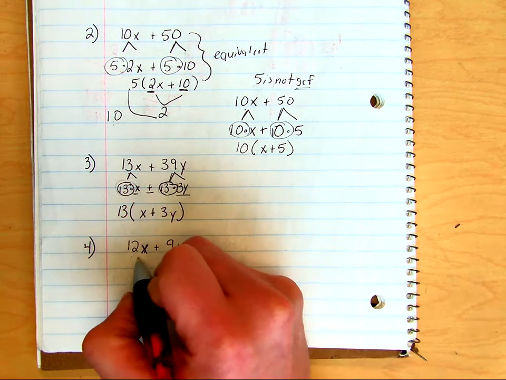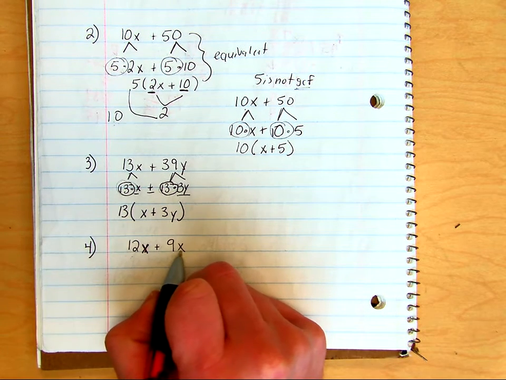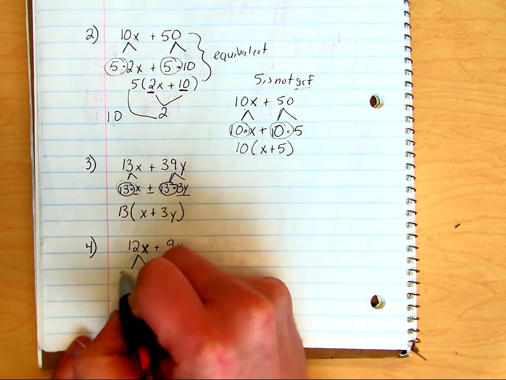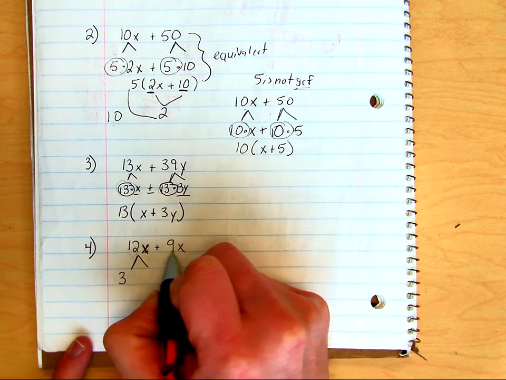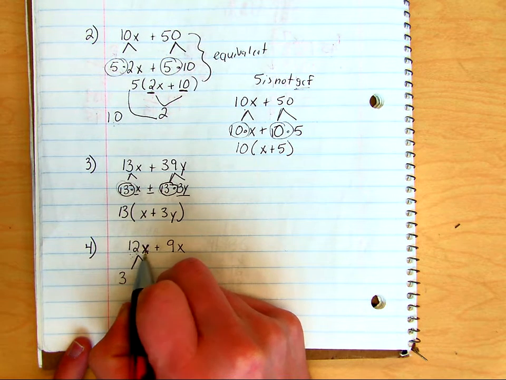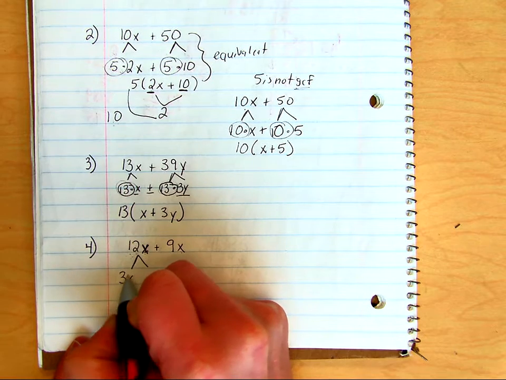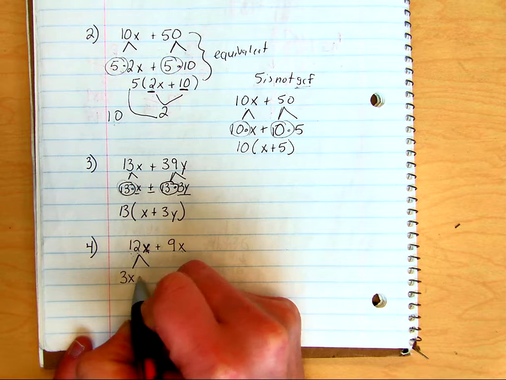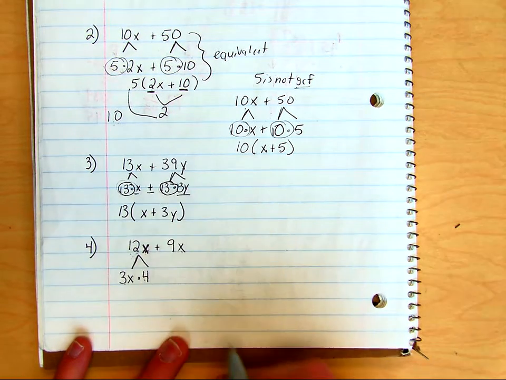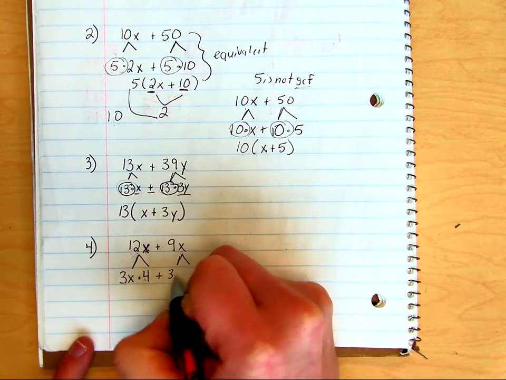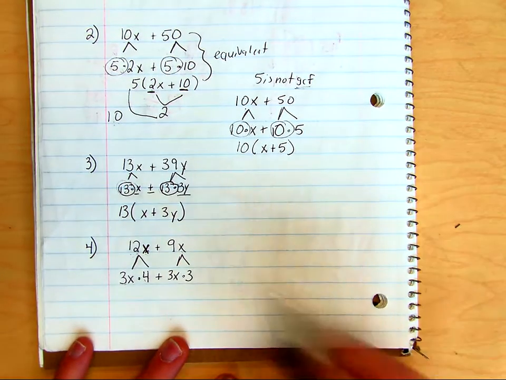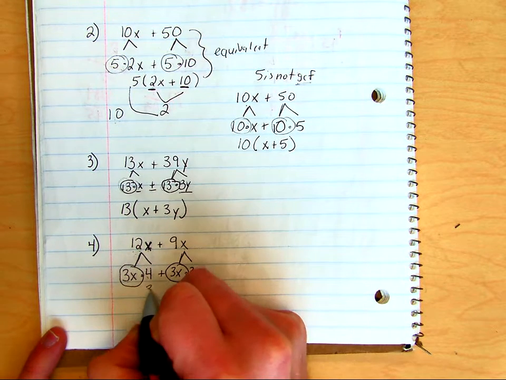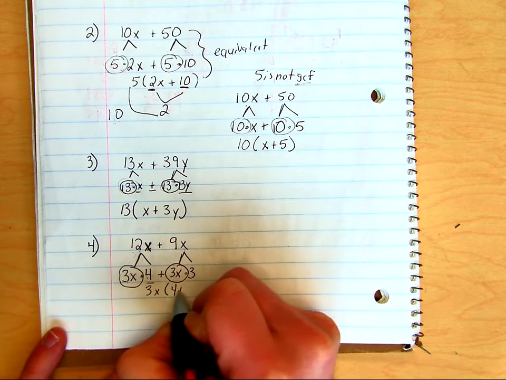And in this case, notice this has an x and this has an x. So x is part of what's in common about them. I know 3 goes into 12 and 3 goes into 9, but I also know that there's an x here and an x here. So x is part of my common factor. 3x times 4 is going to make 12x, plus 3x times 3 is going to make 9x. 3x is my common factor, left with 4 plus 3.